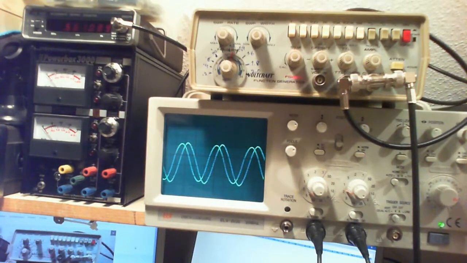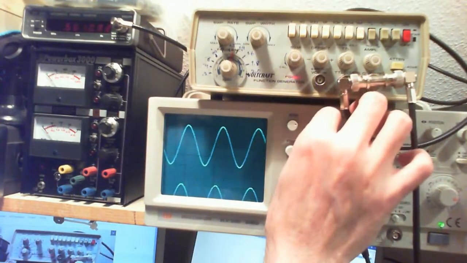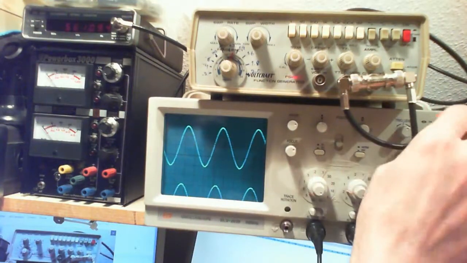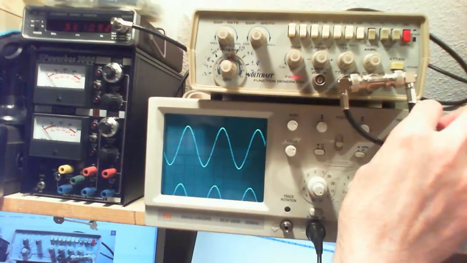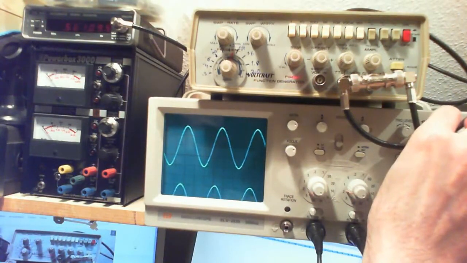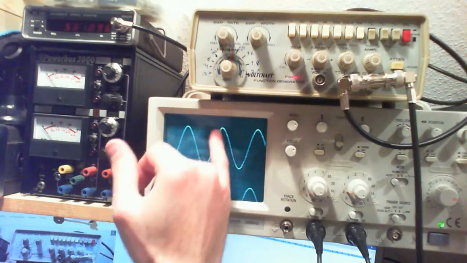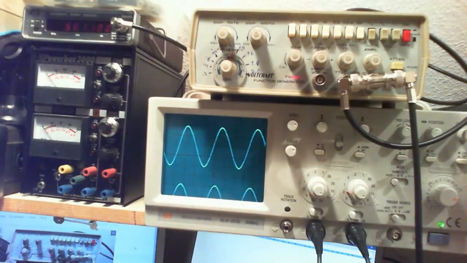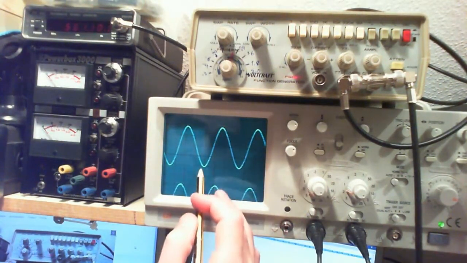Okay, and the output is leading, and by how many degrees? That you can find out basically this way. If you make some adjustments here, so that your waveform is centered about this line, then what you can do is that this is one complete cycle of this wave.